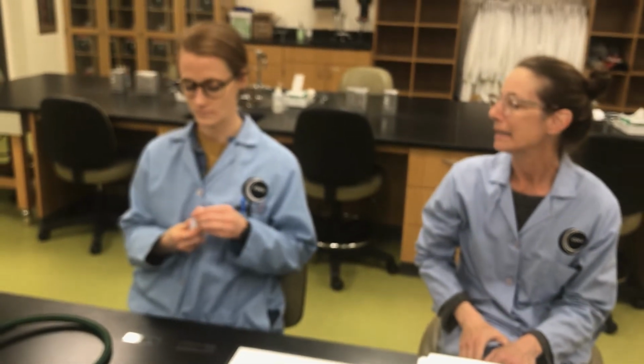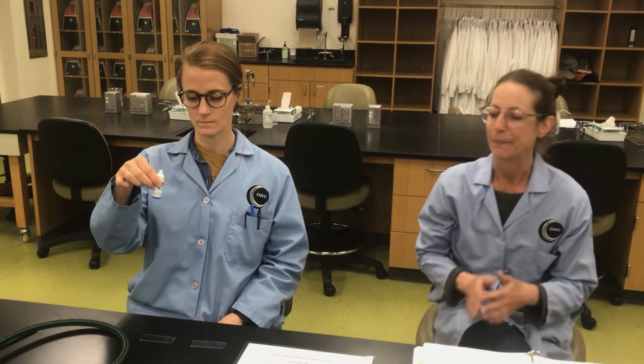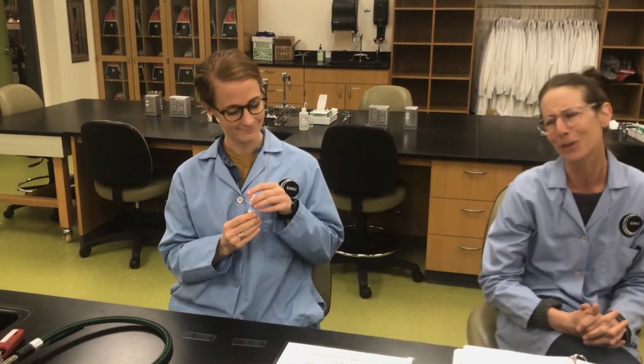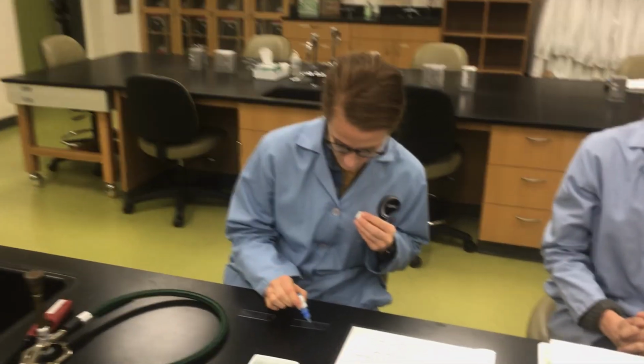So give that bottle a little swirl. Don't shake, don't foam, but a little swirl. Awesome. And please put one. So good at swirling. You are an amazing swirler. 1 drop, please, on each slide.